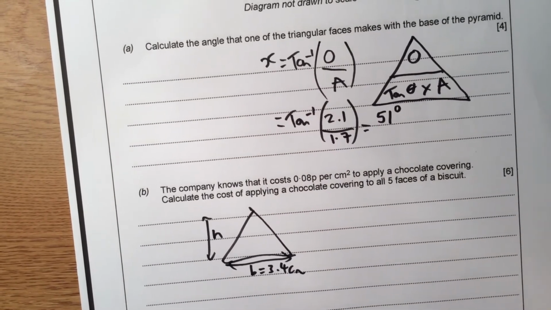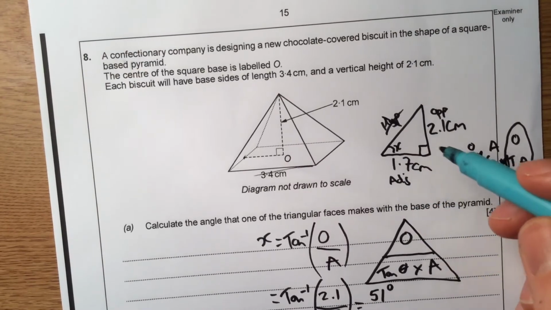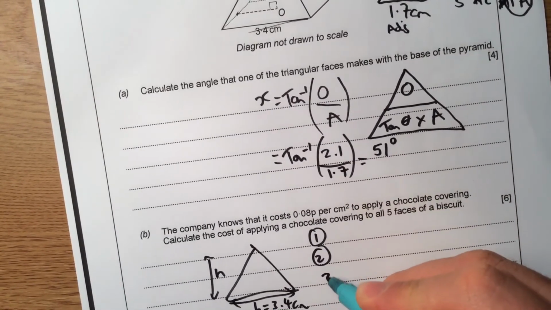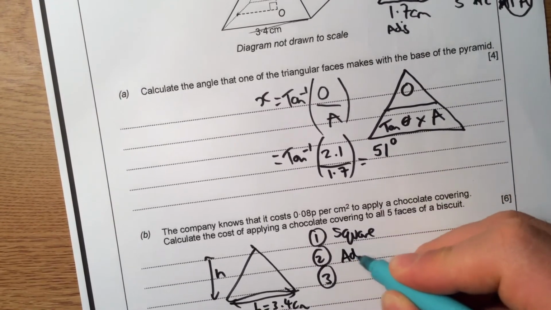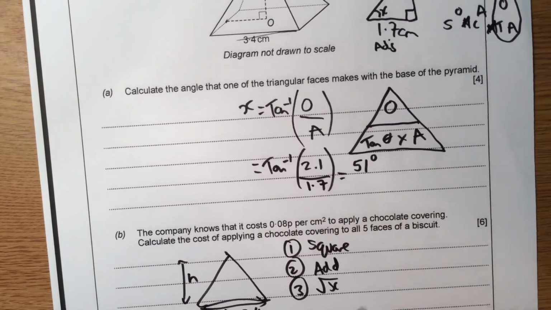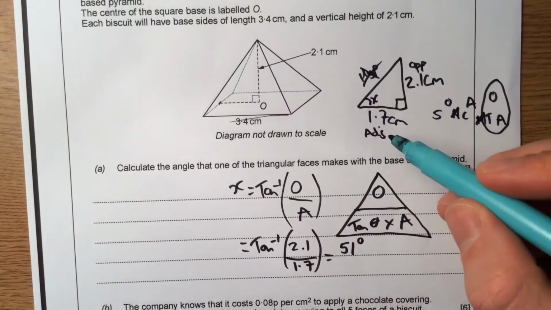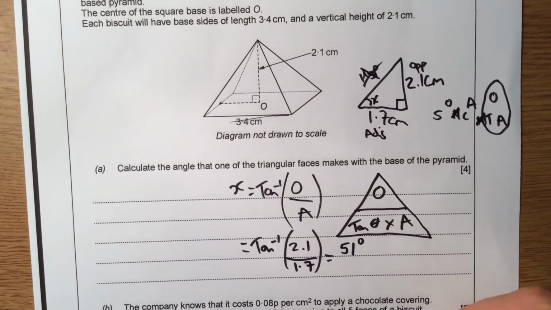In order to do that, I can use Pythagoras' theorem using a triangle from the top. My 3 steps of Pythagoras: you square both sides, you add them together, and then you square root your answer. So I'm going to do those 3 steps to find my height. I square both of my sides: I square 1.7 and I square 2.1.